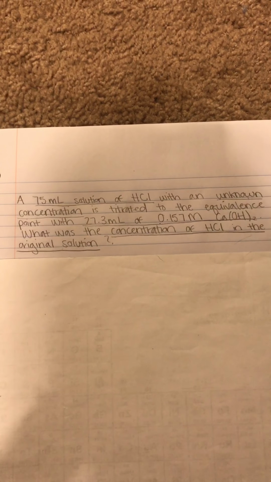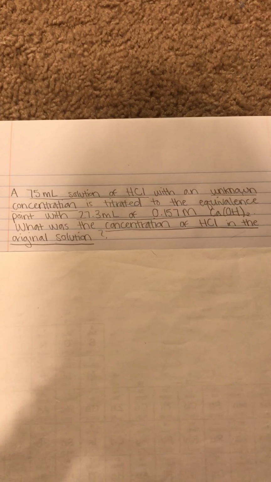Here we have a simple titration problem. The problem states a 75 milliliter solution of hydrogen chloride with an unknown concentration is titrated to the equivalence point with 27.3 milliliters of 0.157 molarity calcium hydroxide. What was the concentration of hydrogen chloride in the original solution?